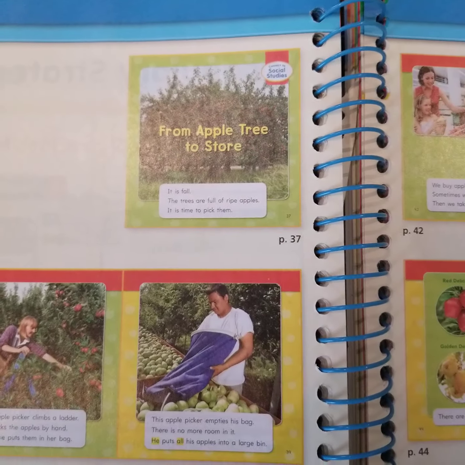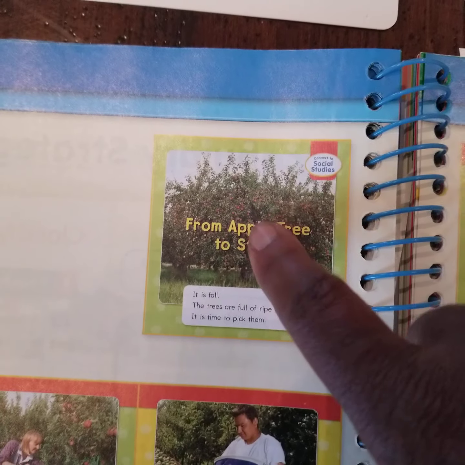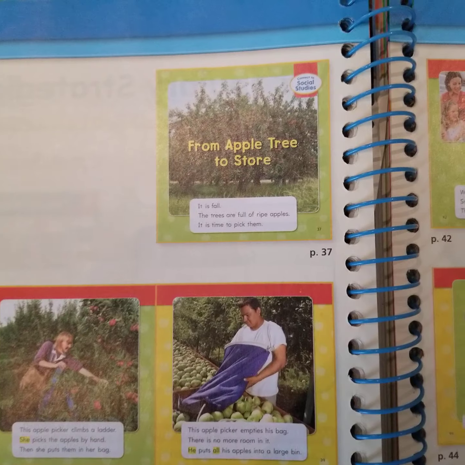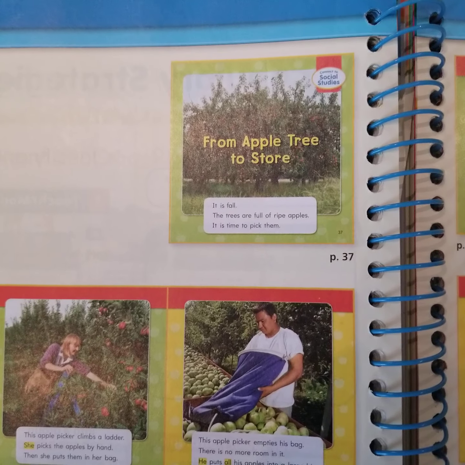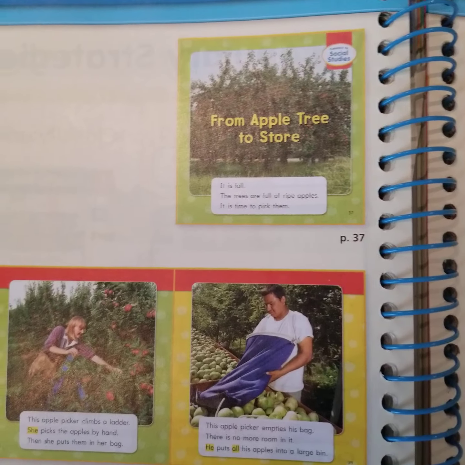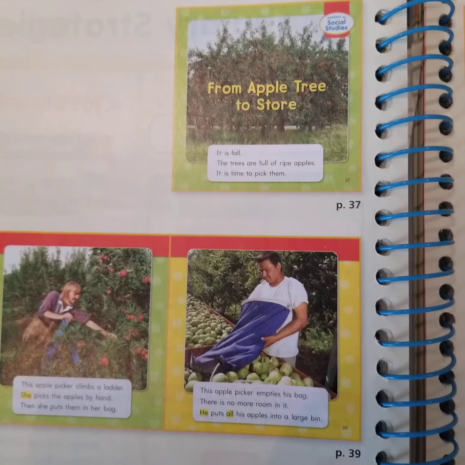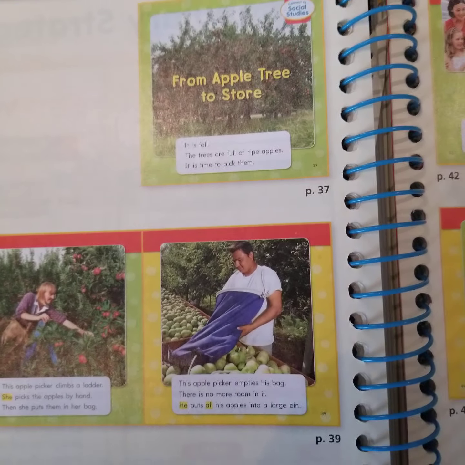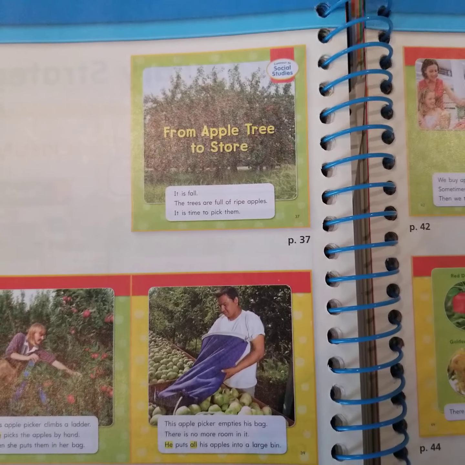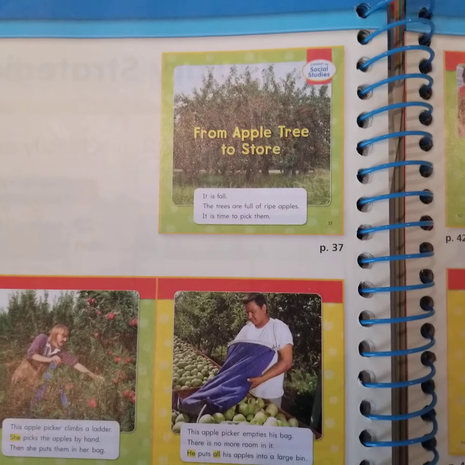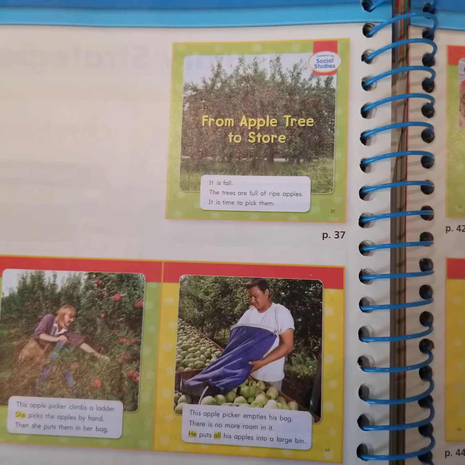All right, and then we know that the apples grow on trees, because it says from apple tree to store. What other fruits grow on trees? Well, we know for a fact that cherries do, because in our other story, the cherries were growing on a tree. But we also have oranges and peaches that grow on trees too, as well as bananas and pineapples. So we have a lot of different fruits that grow on trees.